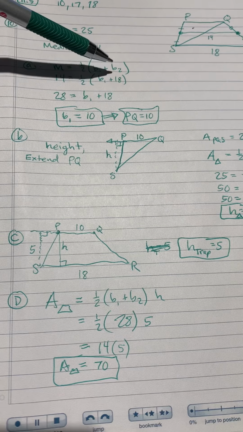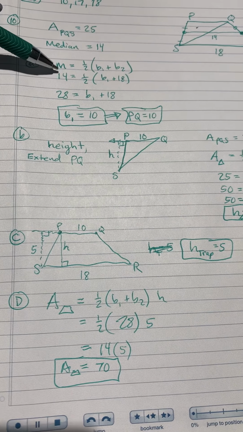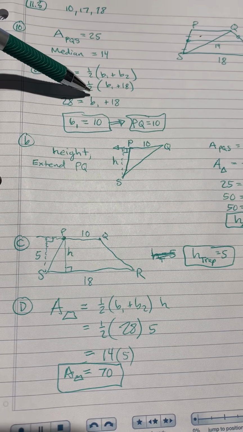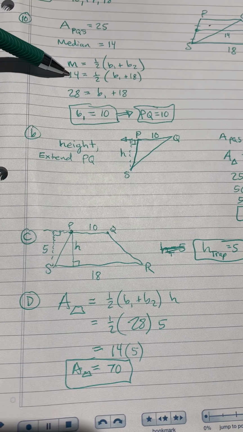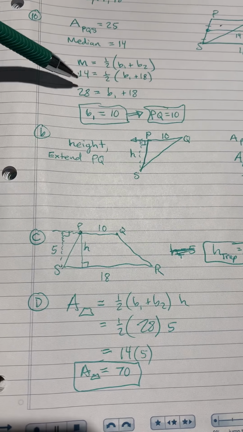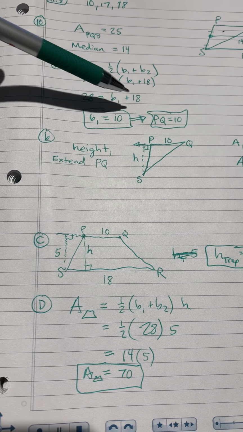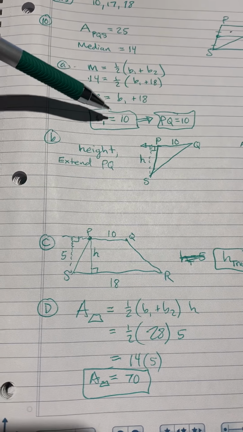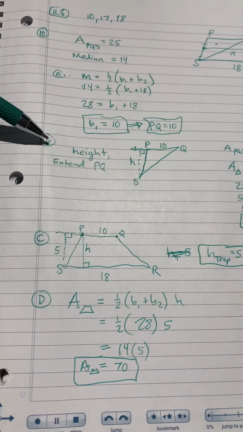I knew the value of B2, it's 18, and I knew the value of the median, and so it was 14. I just wrote down my equation. Find the equation that you know, fill in the values, solve for the unknown. Multiply both sides by 2. That would make this 28, subtract 18. B1 is 10, which means that PQ is 10. So that was the first one.